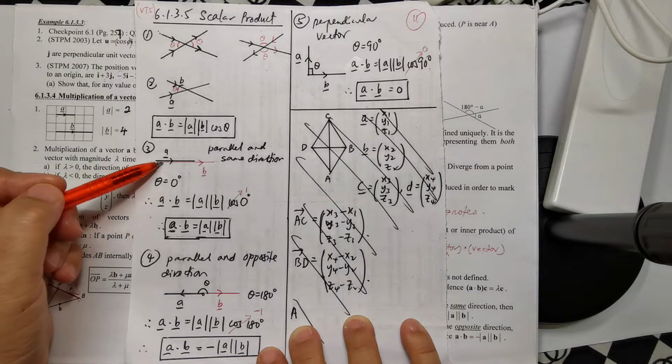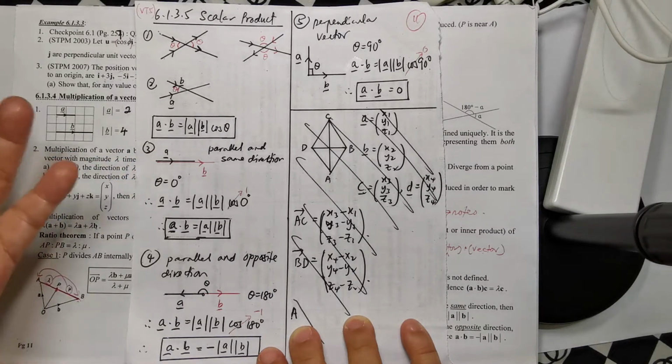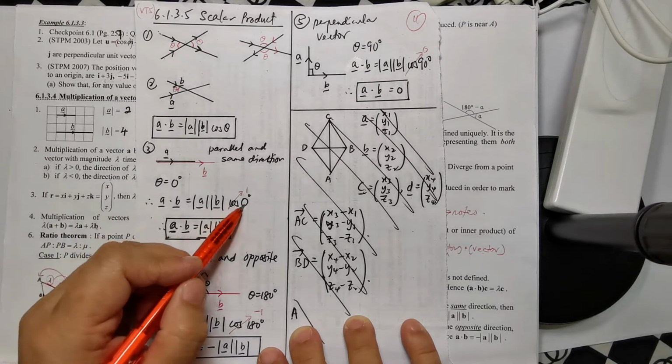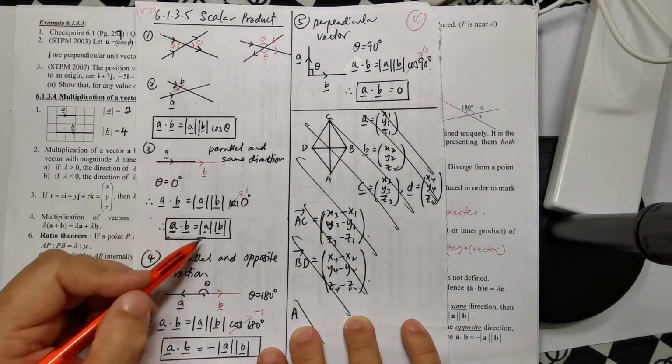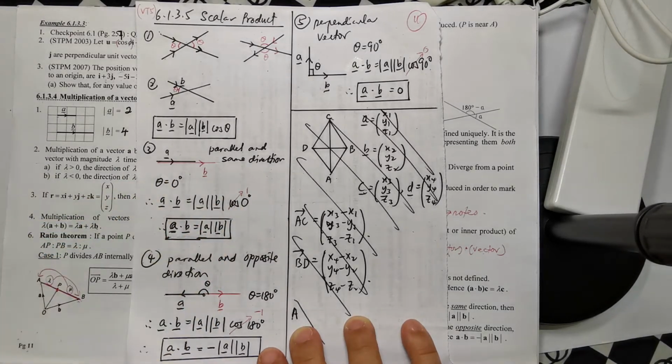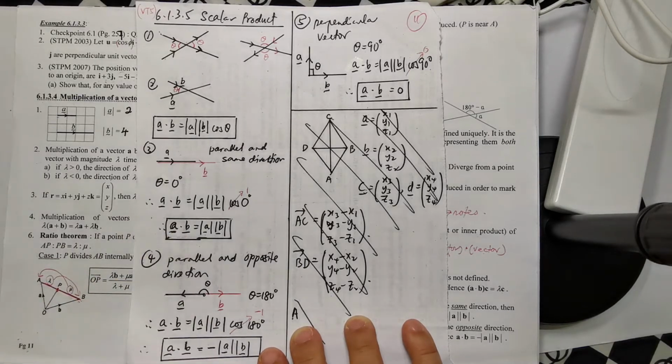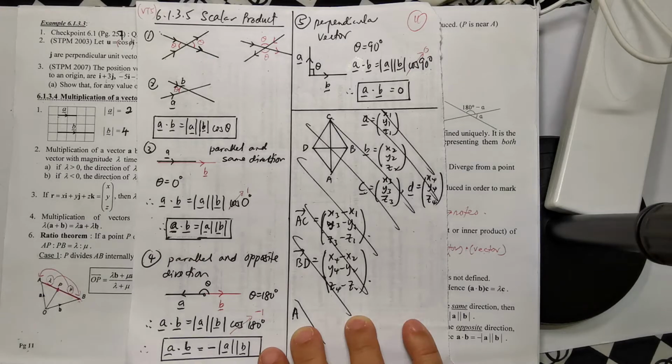So the angle between them is 0, there's no angle between them. Therefore cos 0 is 1, and A dot B becomes modulus A modulus B only.